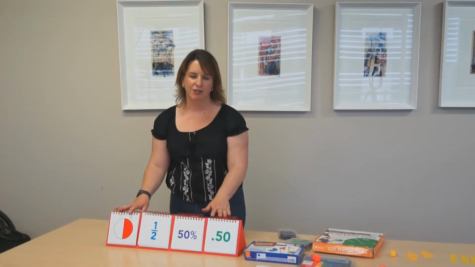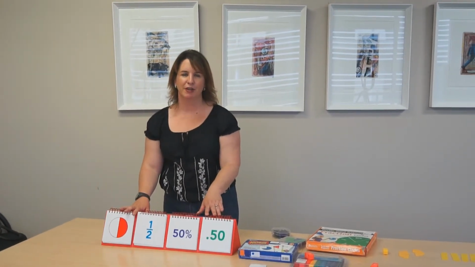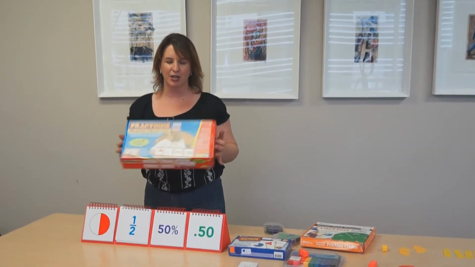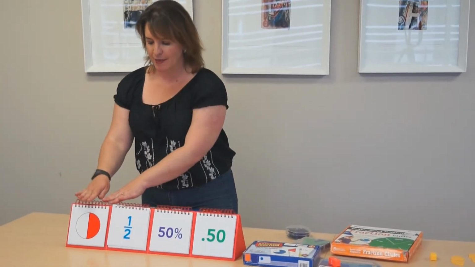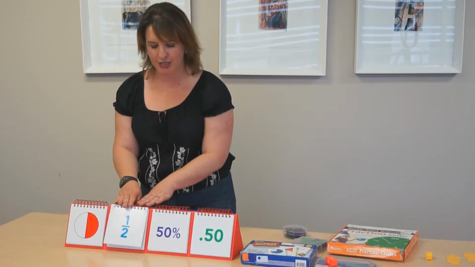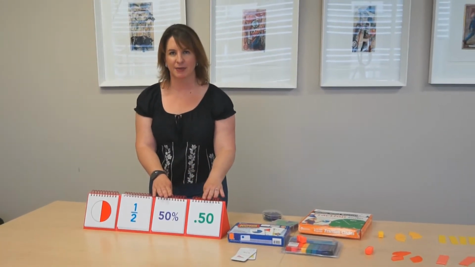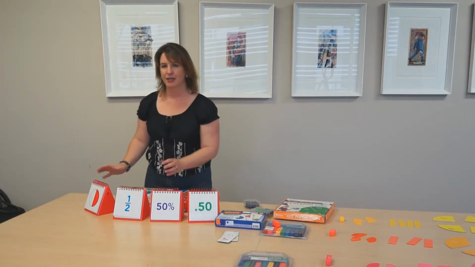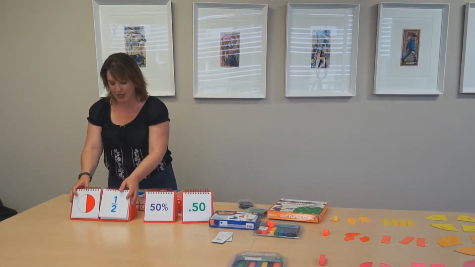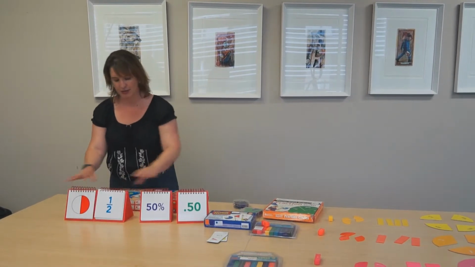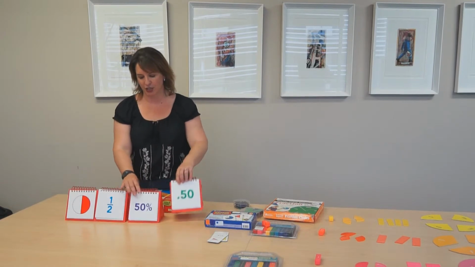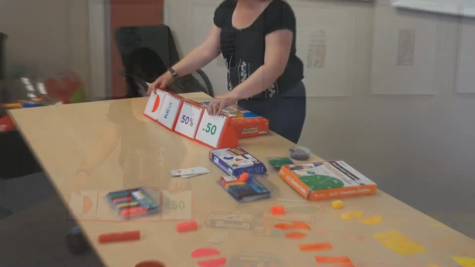Lastly, in the fraction range, we have a resource for the front of the classroom. This is the fraction modular flip chart. This shows the fraction picture, the fraction itself, the percentage, and the decimal. These are all modular systems and can be separated. So if you're only doing fractions and pictures, you can have the two out and keep these aside. And as you add these concepts, the teachers can add the different modules.